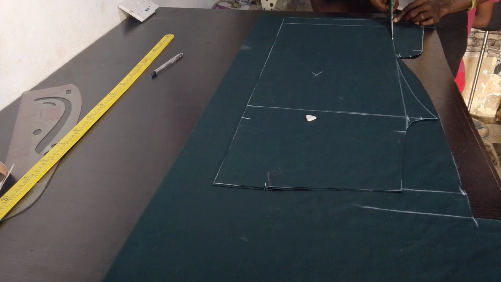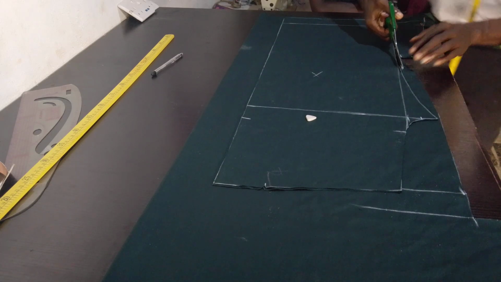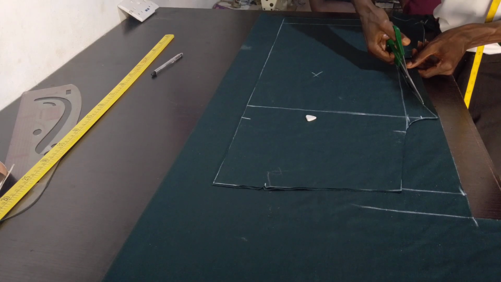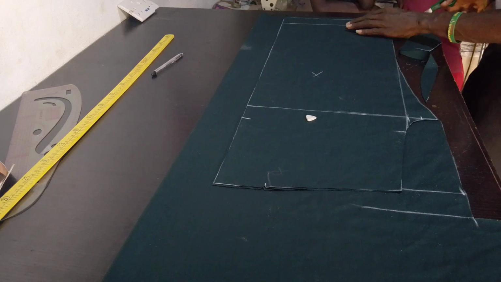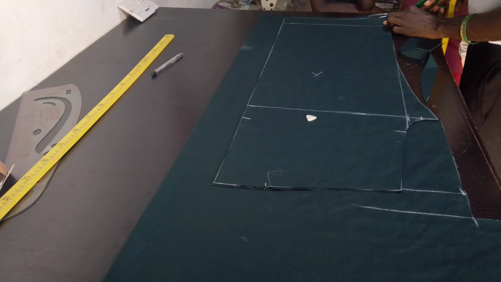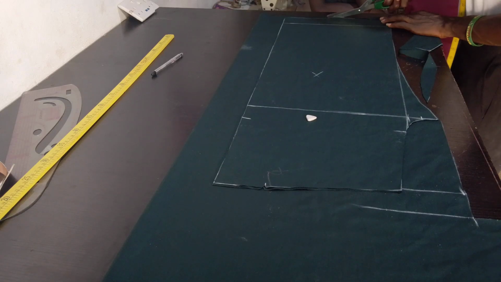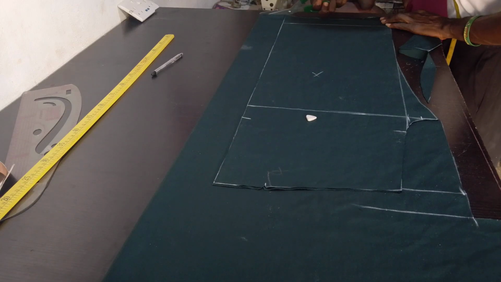Already we are cutting out the back block. For you to cut the back block, you need to place the front block on top, then cut your inner leg first. See, cut your inner leg first, then try to make everything balanced. Ensure that you are taking your time when doing it, to avoid mistakes. Take your time when doing it. Don't be in a hurry.